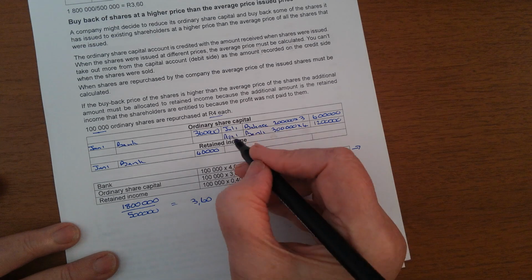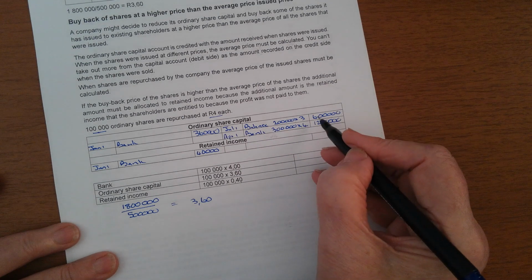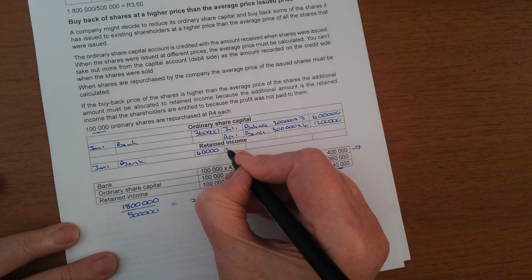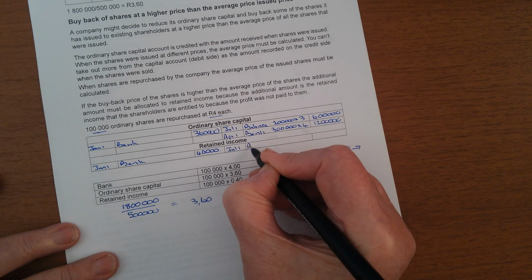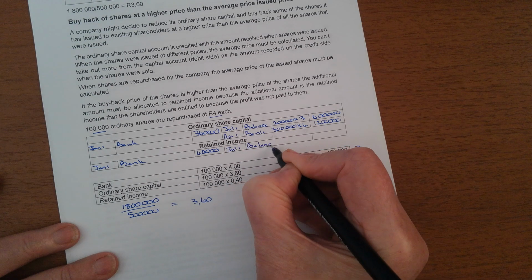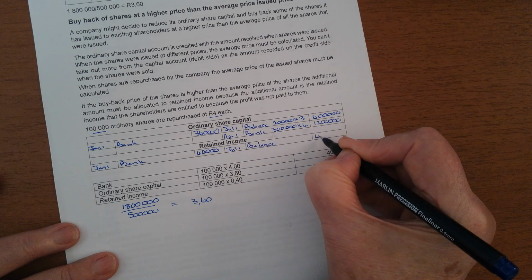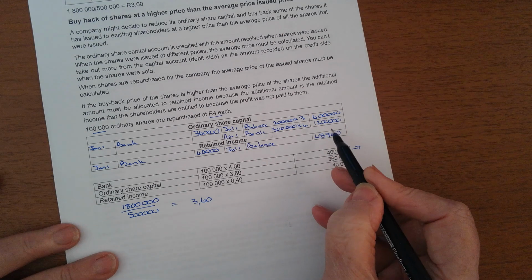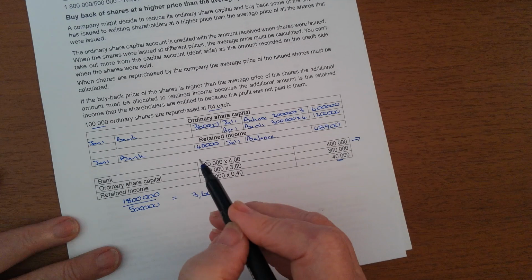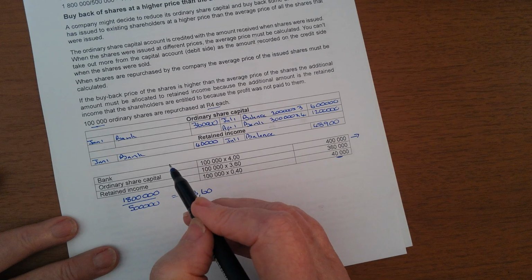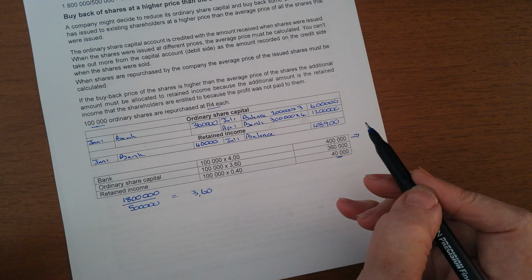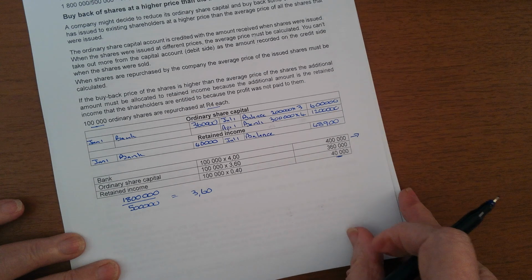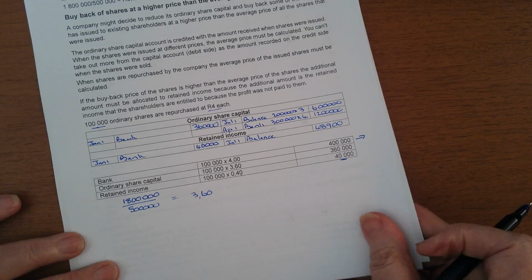They will give you this information about the ordinary share capital that was already issued, and they will give you the amount for the retained income, the balance at the beginning of the year, that was 48,900. So of that 48,900, we've used up 40,000 now, so we can only take 8,900 to the appropriation account to indicate that is money that we still have left over to use in the future.